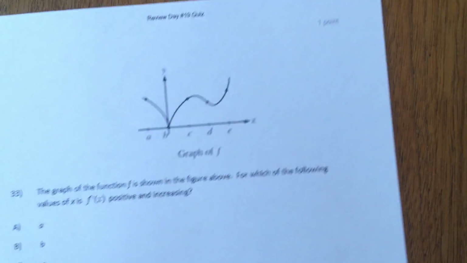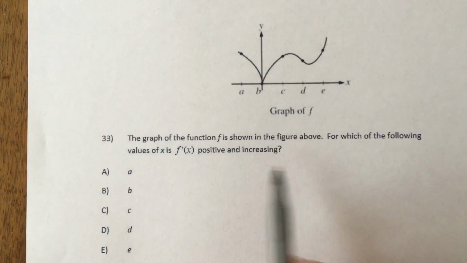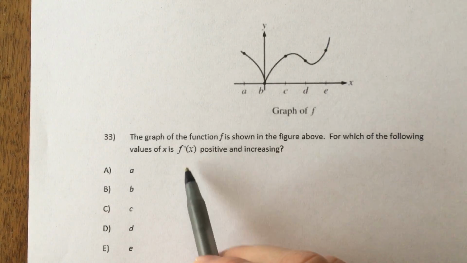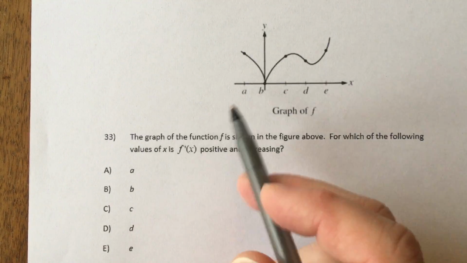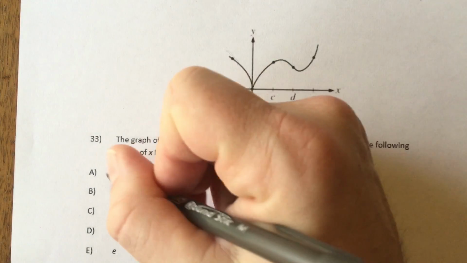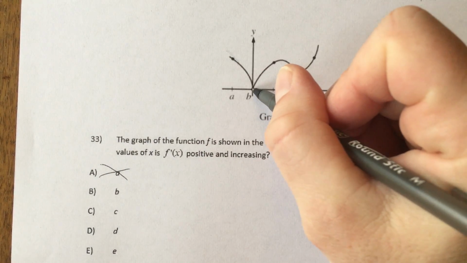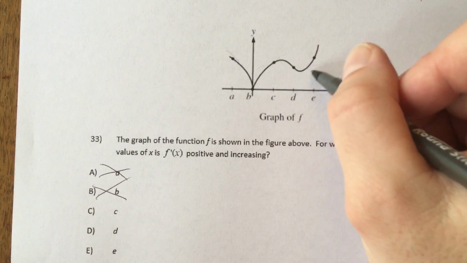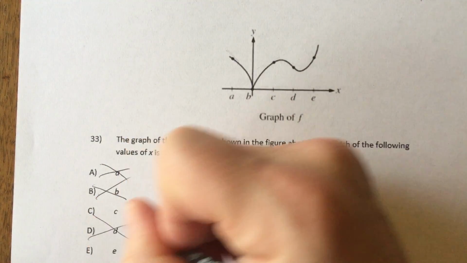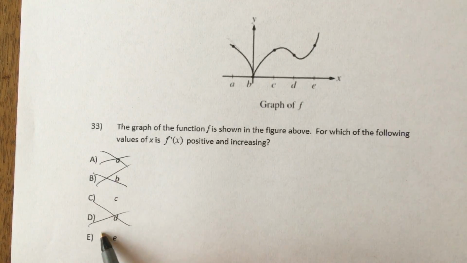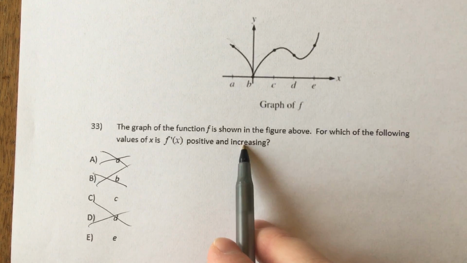Don't lose your mind. The next one gives us a graph of f, and it says which of the following is f prime positive and increasing. For f prime to be positive, the slope of the tangent would have to be positive. A's slope would be negative, so not A. B is undefined, it has a sharp turn, so not B. C has a positive slope. D has a negative slope, and E has a positive slope. So the positive part gets rid of those three. The increasing part's the one you have to understand.